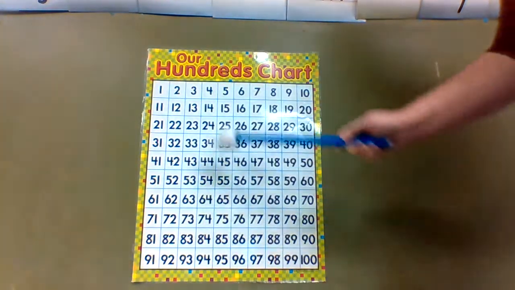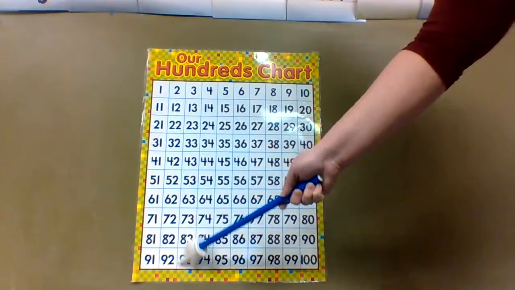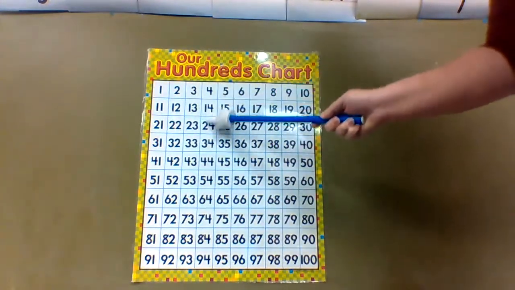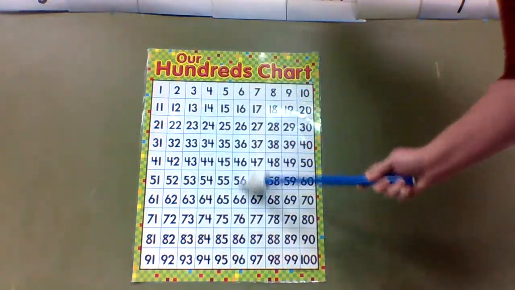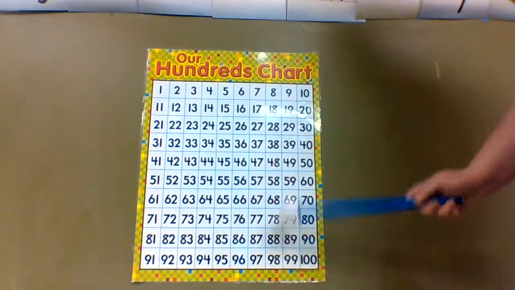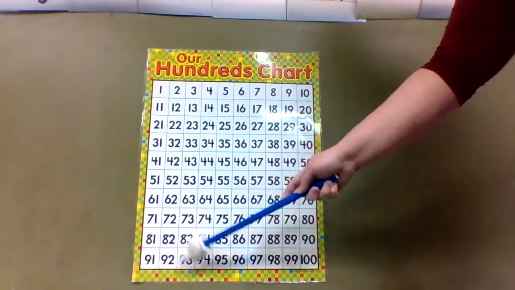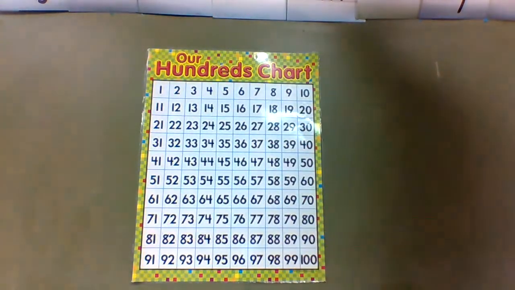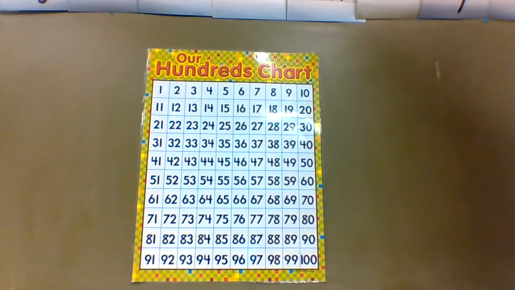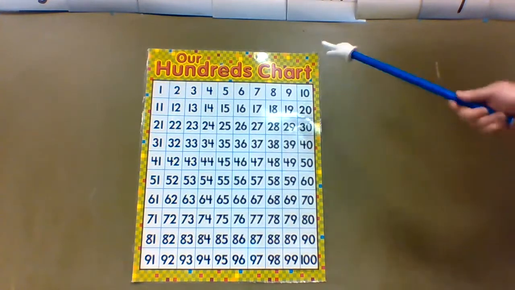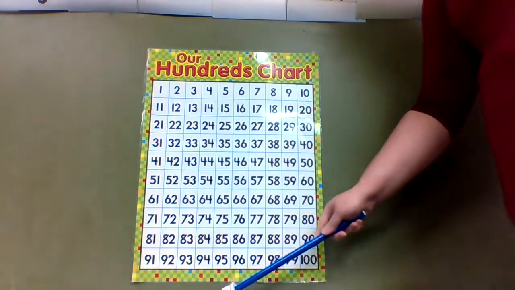Just something I'm going to point out to you when we count by twos. Got your two, your four, all your rows of fours, your rows of six, your rows of eight, your rows of tens. Those are all even numbers. So when you're doing even and odd numbers, the even numbers are when you count by twos. Okay.